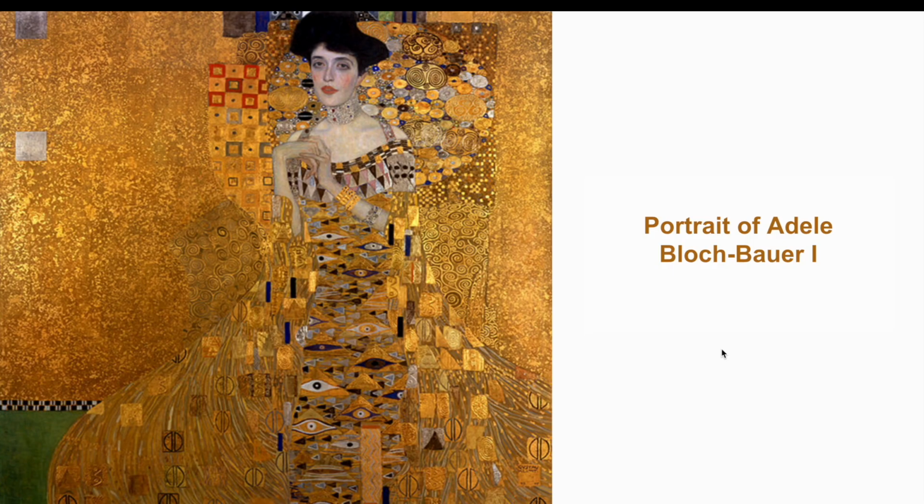Now let's take a look at some of Klimt's amazing artworks. First, let's look at Portrait of Adele Bloch-Bauer. Let me ask you a couple questions. What do you see in the painting? How does this painting make you feel? Why? What colors can you see? Look closely at the person, their clothes, and the background.